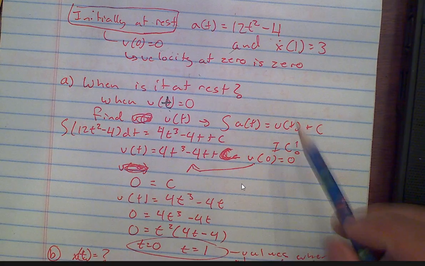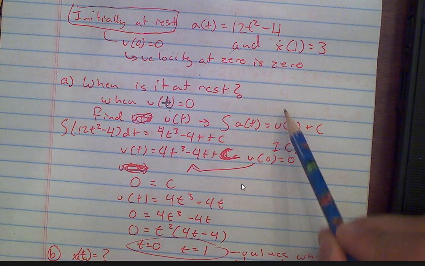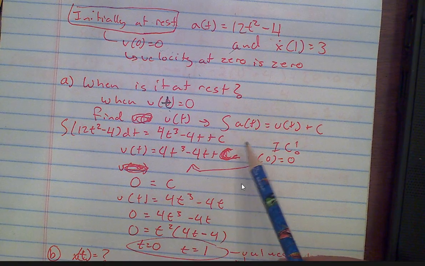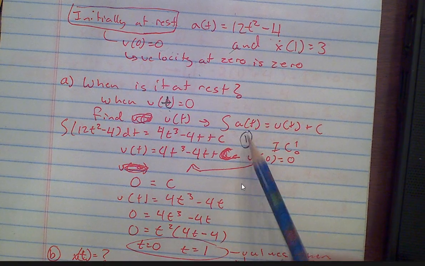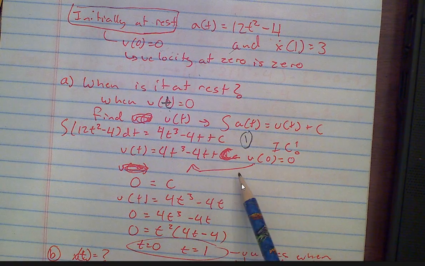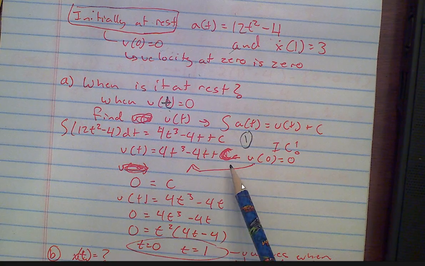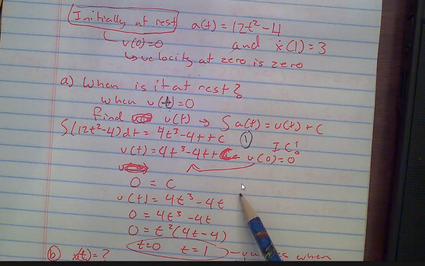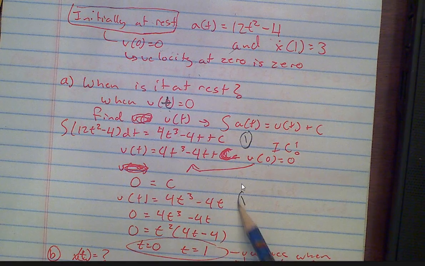So we have to integrate the acceleration. The integral of acceleration, that's worth a point. Just getting the integral of that, and having your constant there too. Proper integration. Now plugging in your initial condition, that's a point.